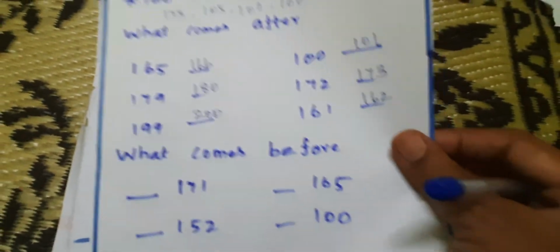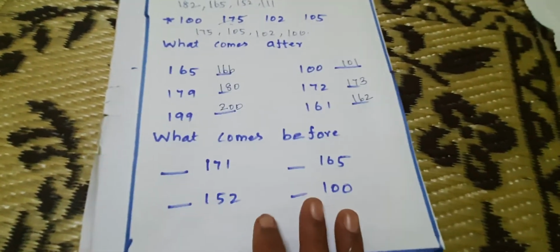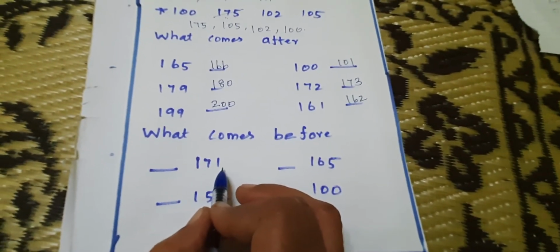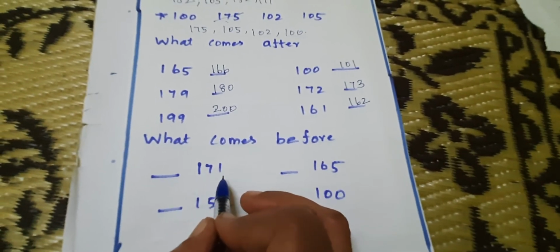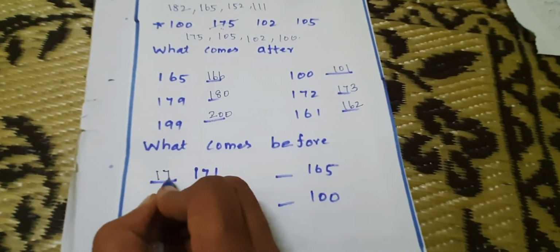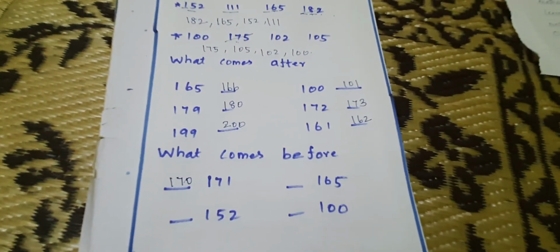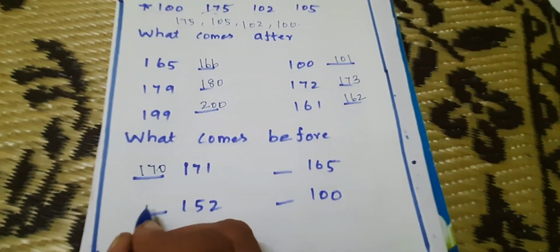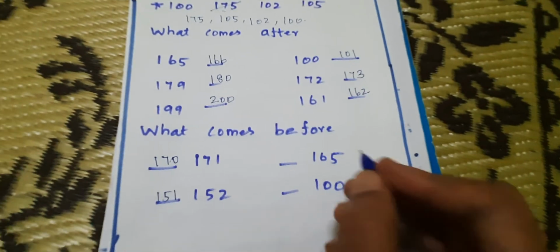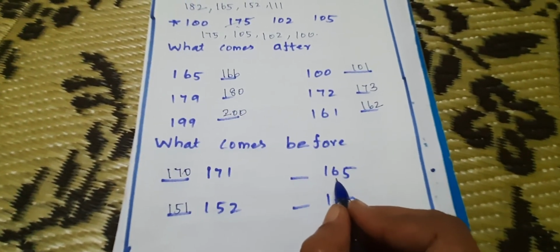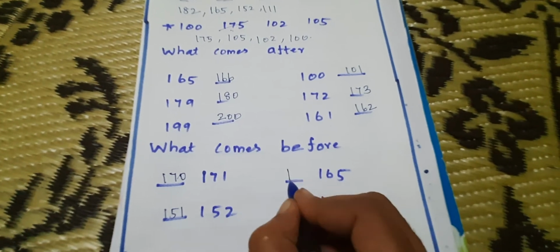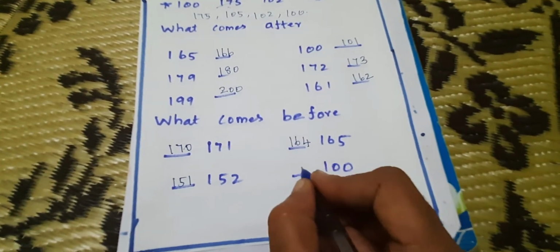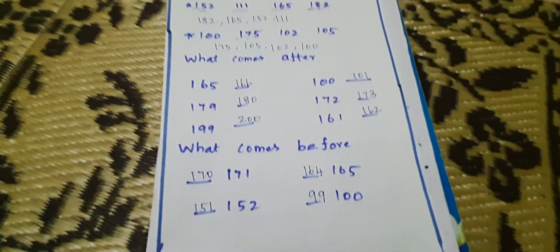Next, what comes before a number? Before means in front. 171. What comes before 171? 170. What comes before 152? 151. What comes before 165? 164. What comes before 100? 99. Thank you kids.